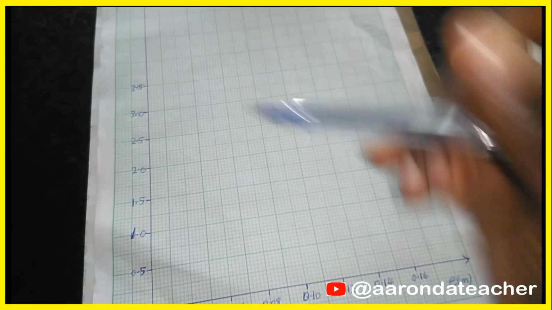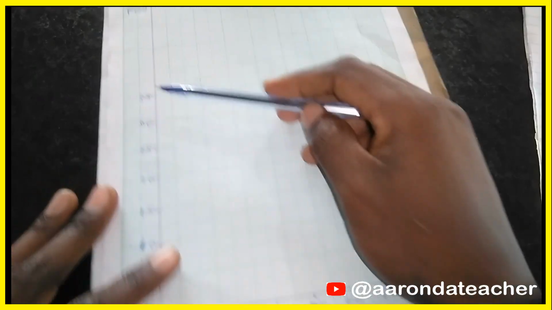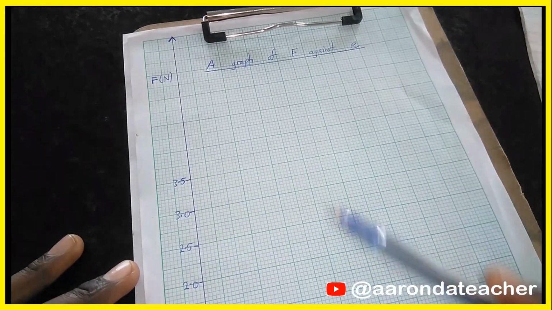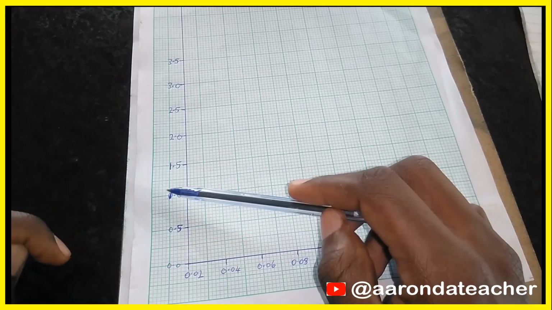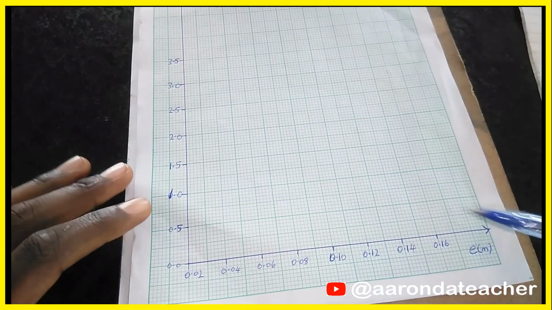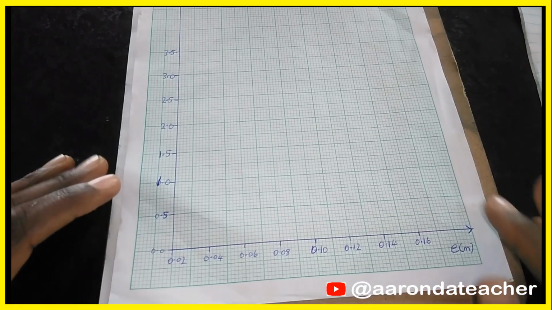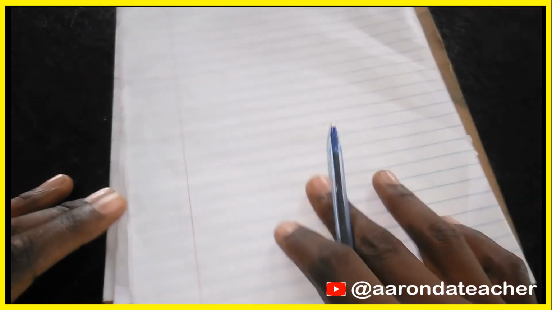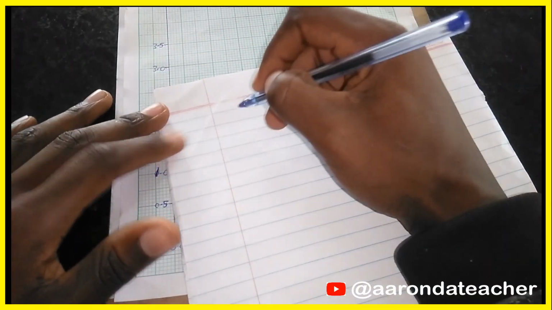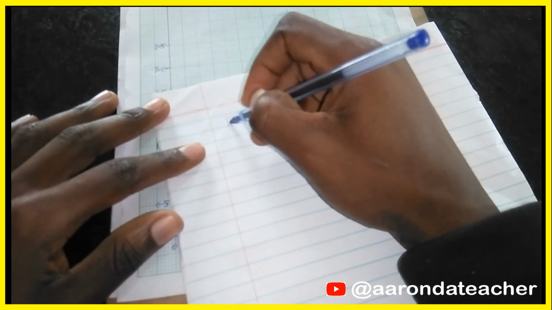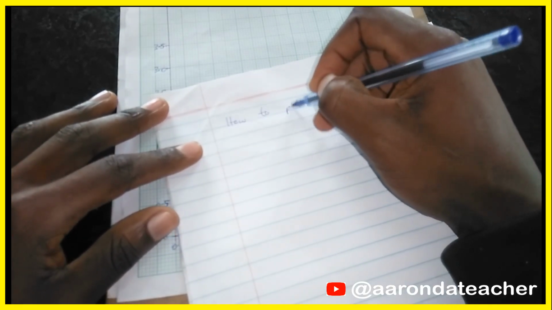Now we are going to plot the values, and when it comes to plotting, different from the vertical axis, the one for force, where its values are already on the axis, for instance 0.5, 1.0, 1.5, and so on, on the horizontal axis it is different in that its values are not on the axis. Now what are you going to do? Let's look at how to plot a value.